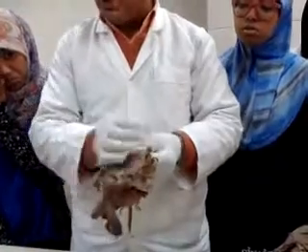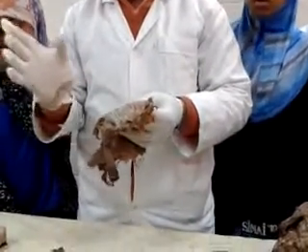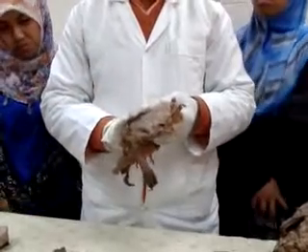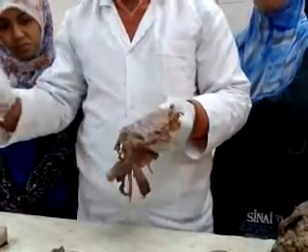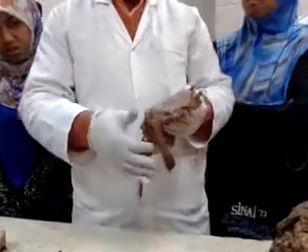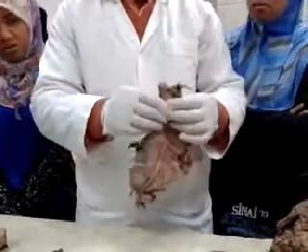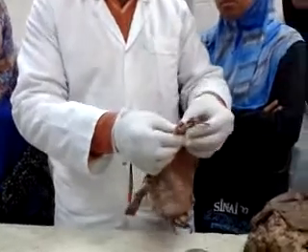I can mark this and ask you, identify the organ, stomach, the pointed area, posterior surface, and the relations of the posterior surface, what is known as the stomach bed. Okay. This is the pyloric sphincter.